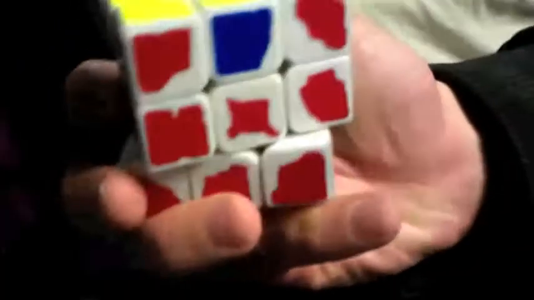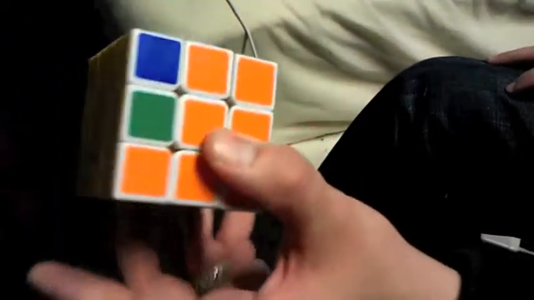Sweet, done, easy. Now, you can either have a G-perm, like, oh wait, sorry. I think I picked up the wrong one. You can have a G-perm, like this right here. This is the G-perm you have from this angle. You can have an R-perm, like this, or an R-perm like this, right here. So you can either have an R-perm, G-perm, or you can have an F-perm.